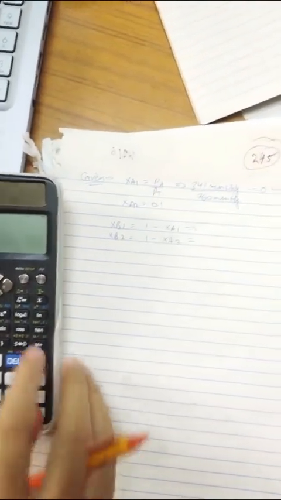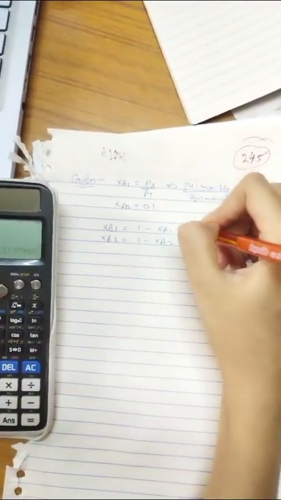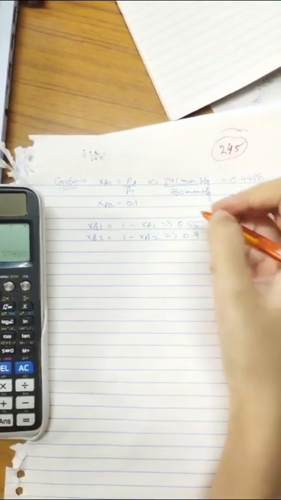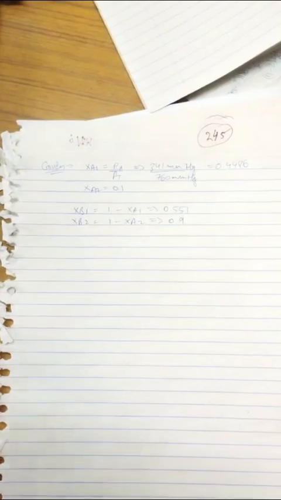We also know that XB1 would be 1 minus XA1 and XB2 would be 1 minus XA2. So this comes out to be 0.551 and this will be 0.9. So now let's move on. What formula will we use in this question?